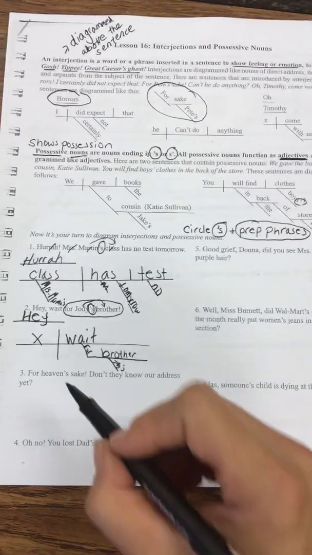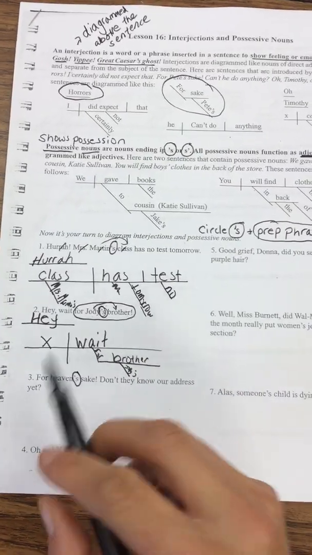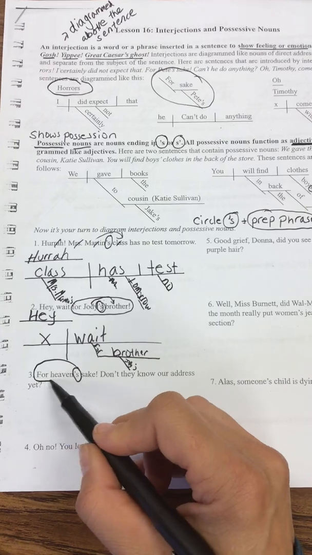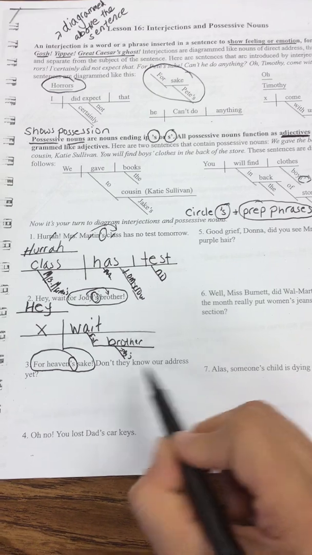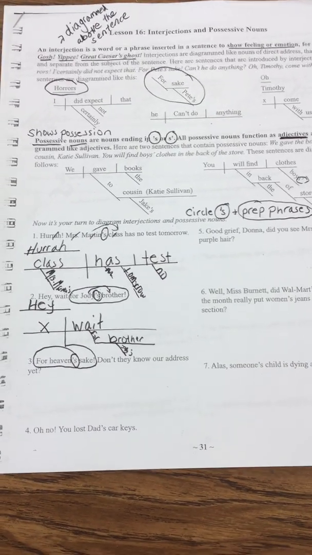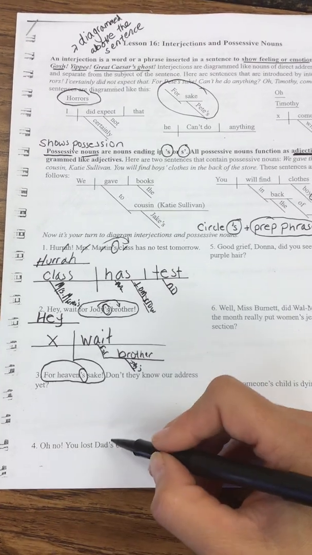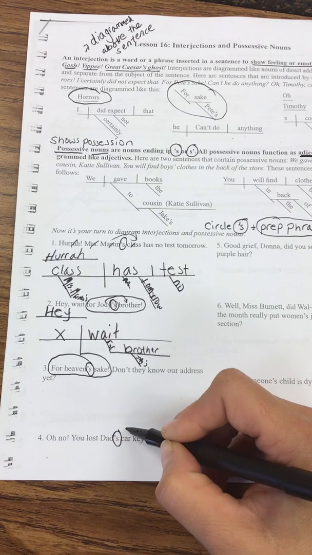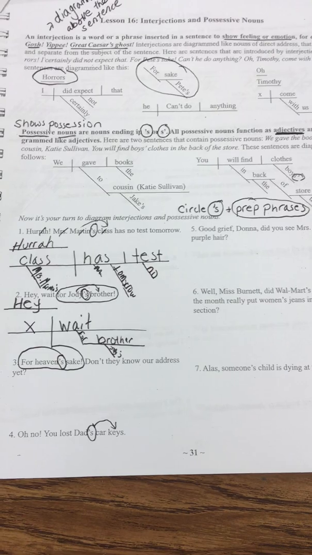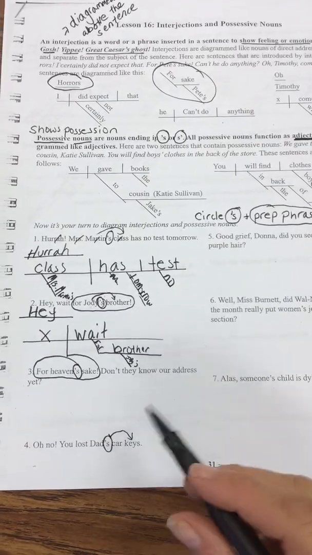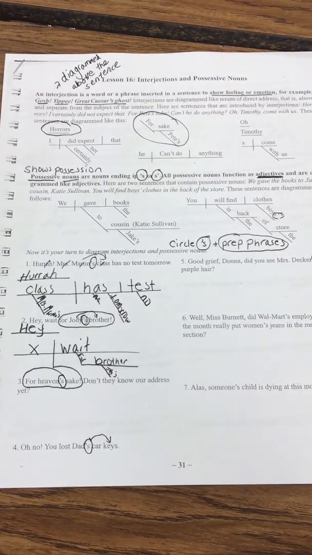Okay, when you go to do the rest, remember, first, let's look for our apostrophe S. Heavens is describing sake. Oh, and this is also a prep phrase that we'll diagram in the beginning of a sentence at the top. Don't they know our address yet? Okay. So, you're going to make sure you do that. So like in number 4, we circle apostrophe S, dad's keys. Okay, so we know dad's is describing keys. We don't have any prep phrases in either of these. Okay? All right, go ahead and diagram the rest now.